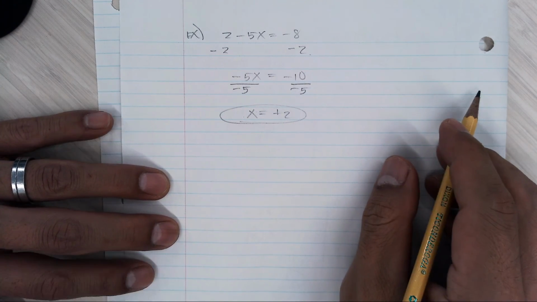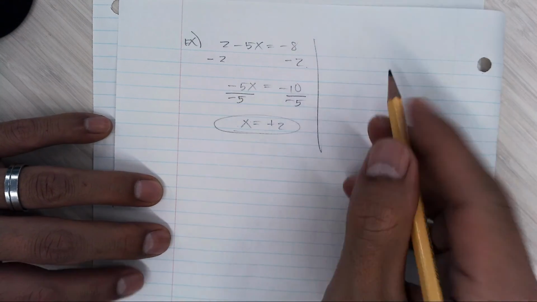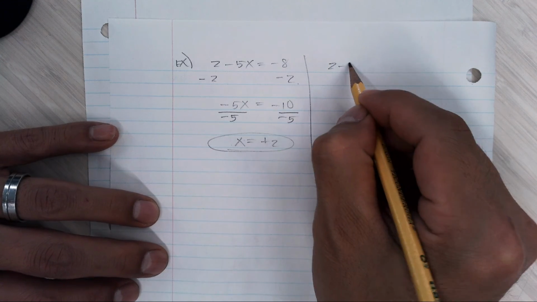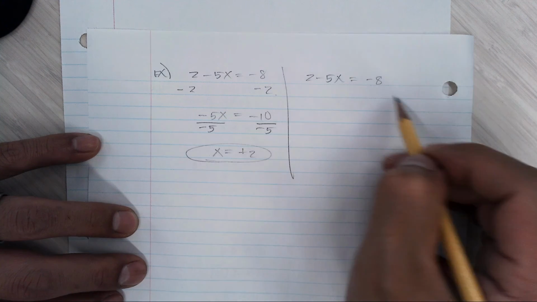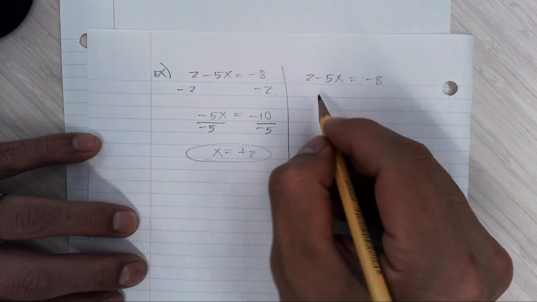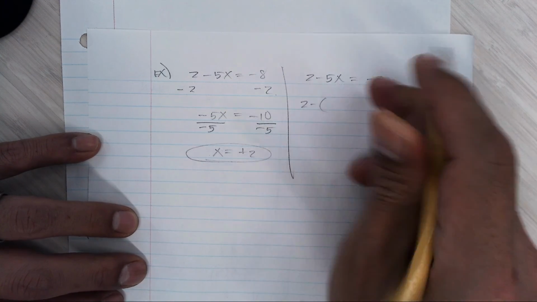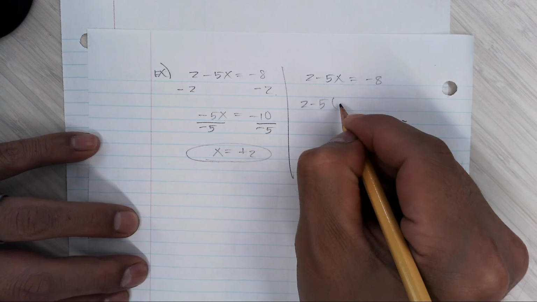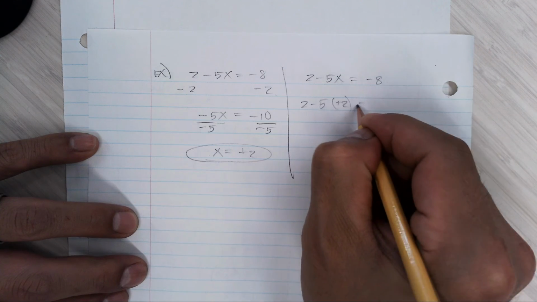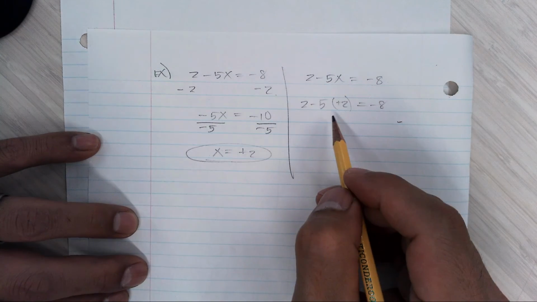Okay, we'll do a check just to be sure our answer is correct. 2 minus 5x equals negative 8. Are we going to get negative 8 on both sides? Well, hope so. 2 minus 5 times positive 2 equals negative 8. Let's do this multiplication first.